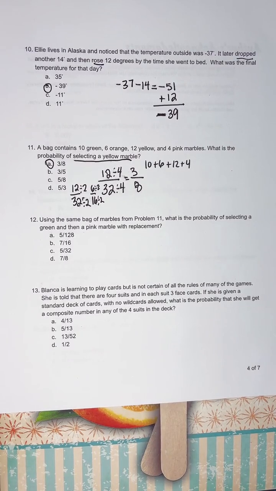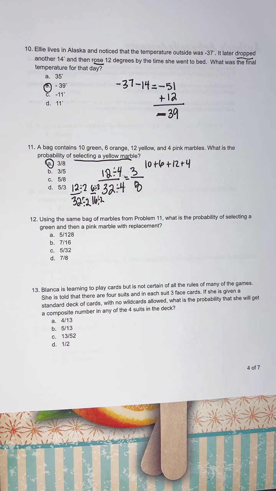All right, let's look at number 12. I believe that's where we left off. It says, using the same bag of marbles from problem 11, what is the probability of selecting a green and then a pink marble with replacement? Put your answers in the chat for number 12.